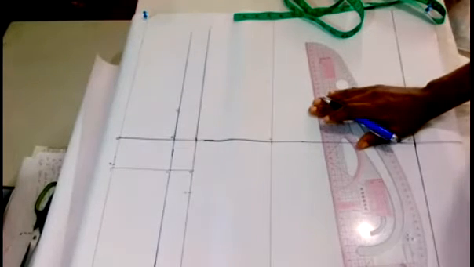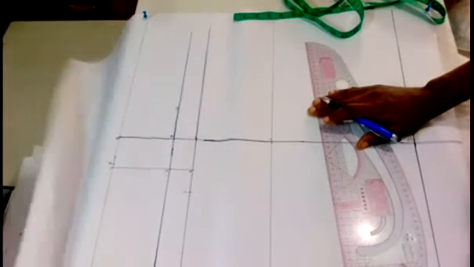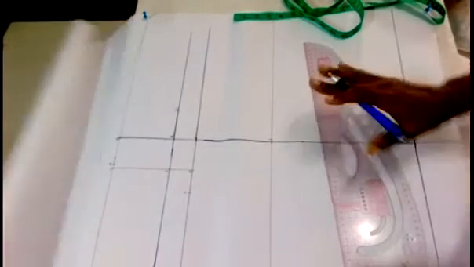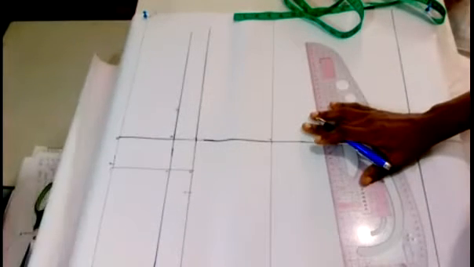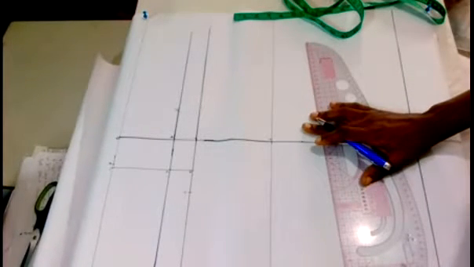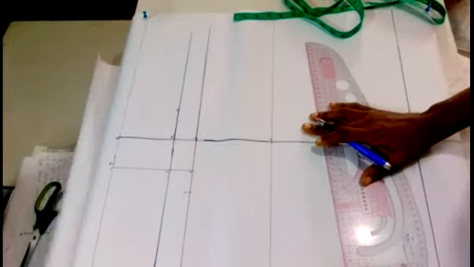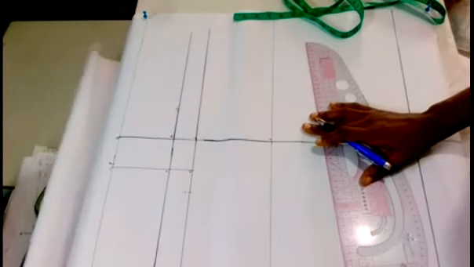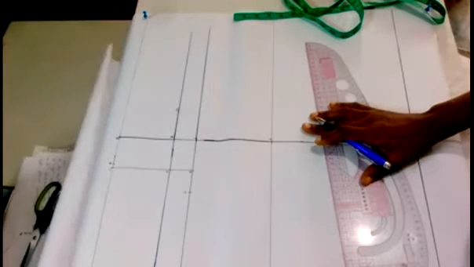The next thing we are going to do is to achieve our 11. 10 to 11 is quarter of your waist measurement plus 2 centimeter for your darts.